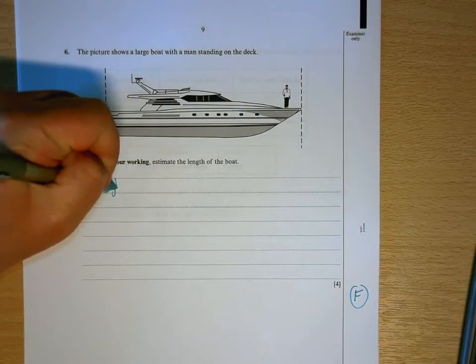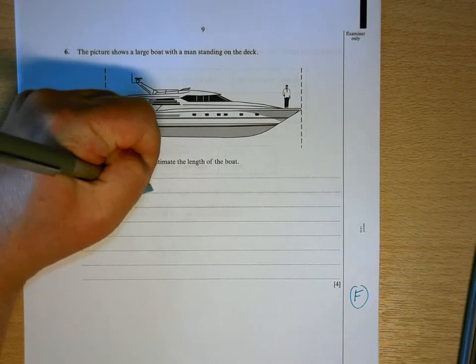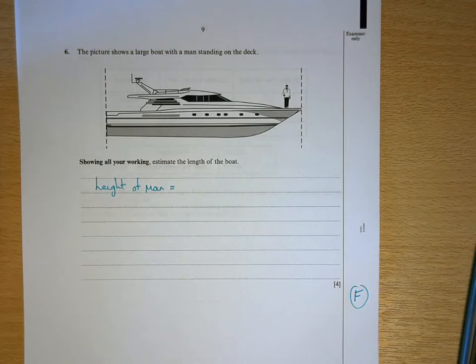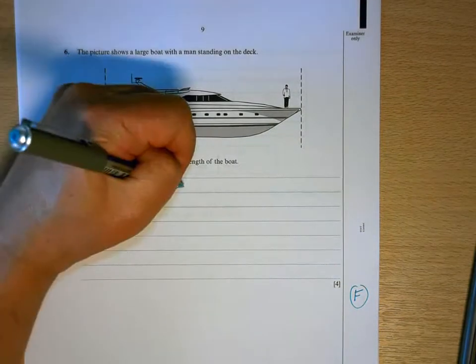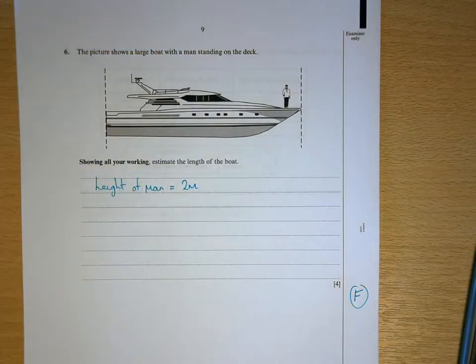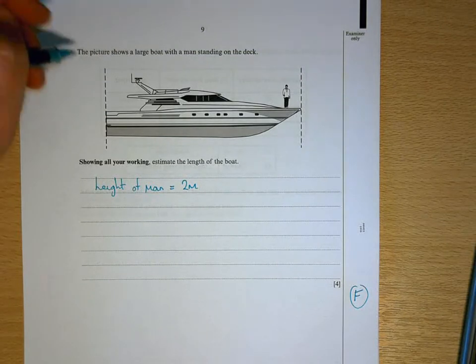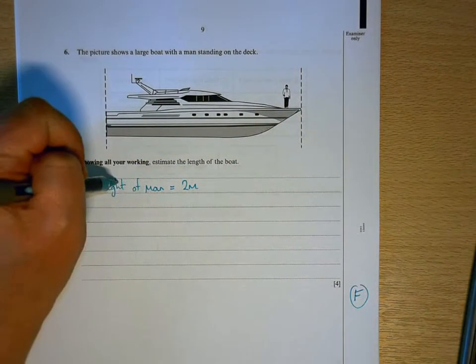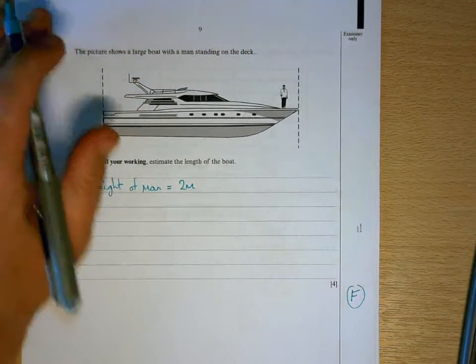So height of man. Hopefully most of you are coming around now to the idea that he's 2 meters tall. Yes, you can use 6 feet, but it makes the maths harder. Make life easier for yourself, work in meters. Right, now I know that that height of that man is going to represent 2 meters.